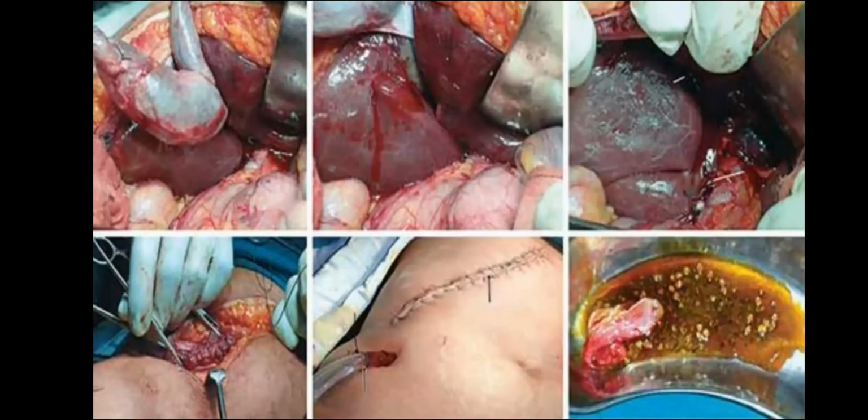And this is the final image. After proper removal of the gallbladder, the stump is kept inside. The cystic artery, CBD, and cystic duct are properly placed after ligation. Then the Koch's incision is closed. In the second row, the middle image, the tube drain is placed after closing the incision.